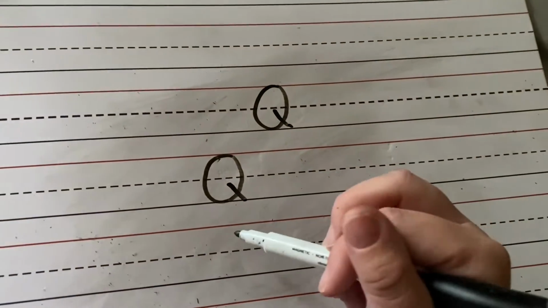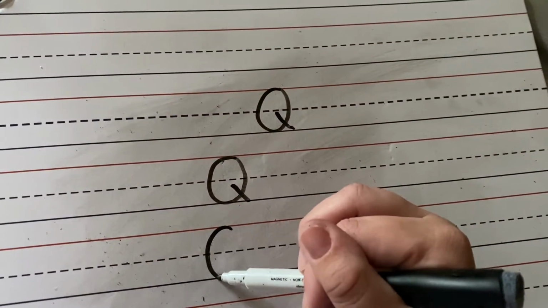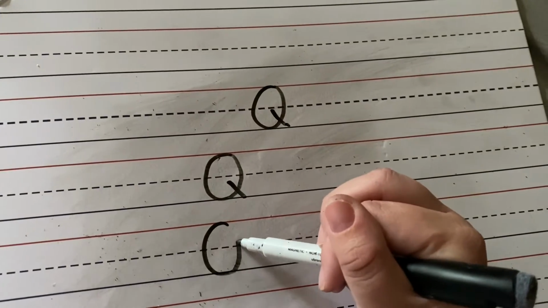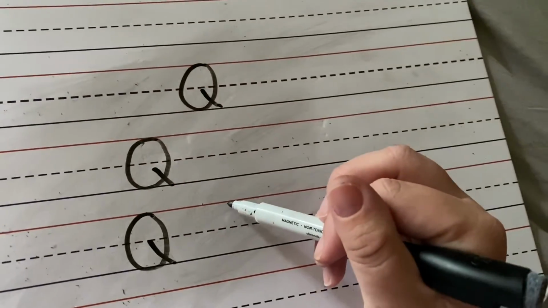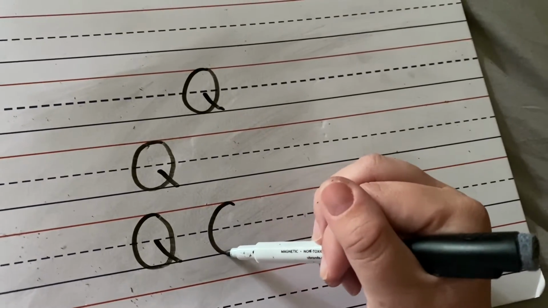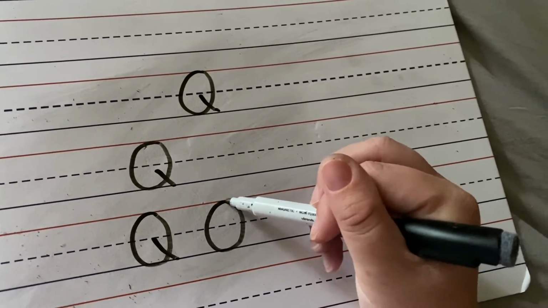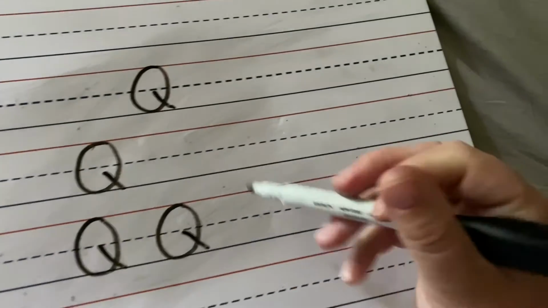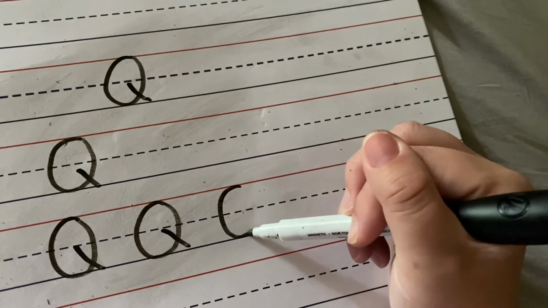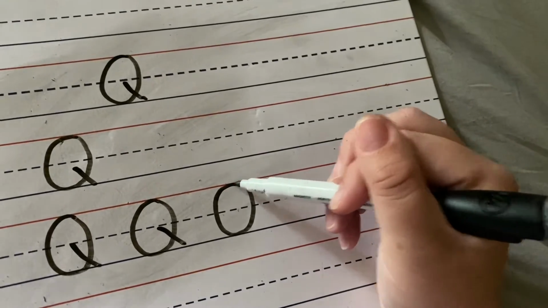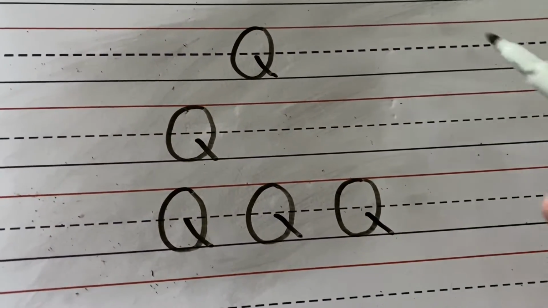Let's do it again. Red around to blue, back up to red, and a line. Again, red down to blue, back up to red, and a line. One more time. Red around down to blue, around back up to red, and a line. Now you've made capital Q.